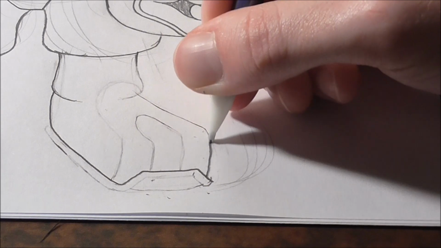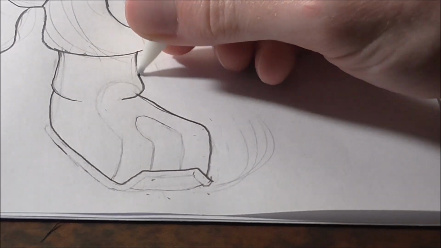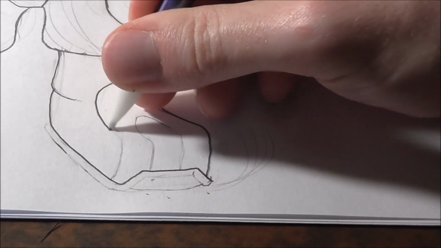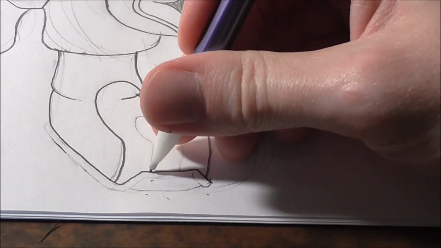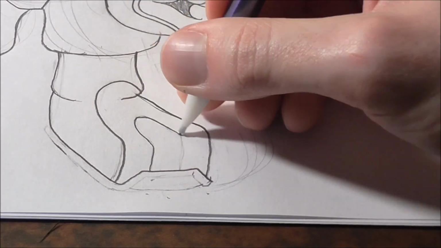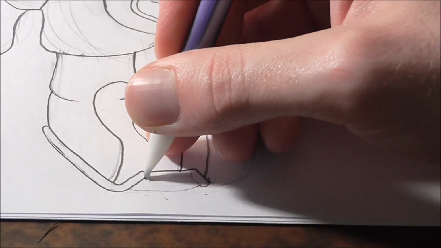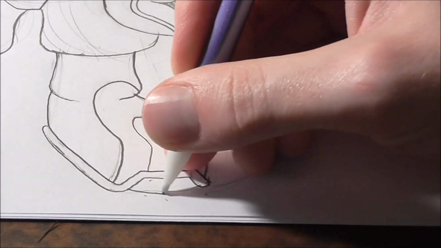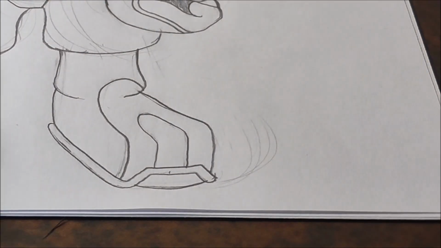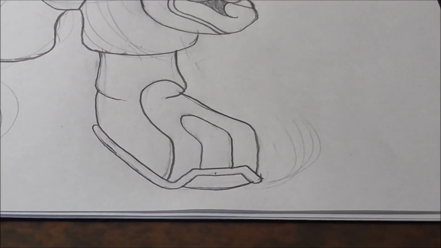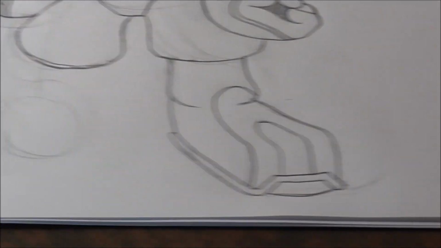Over, down, up, round. And again, this is why when you do gesture lines, I say this all the time, but you keep them light. So when you erase them, you're just left with the lines that you need. And it looks clean, it looks nice, it looks like you did it right on the first try. And yeah, that's pretty much it.